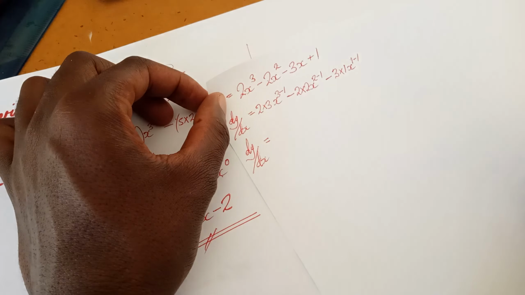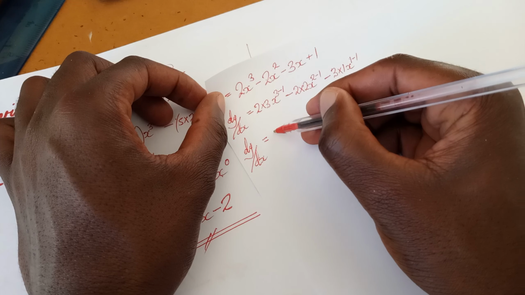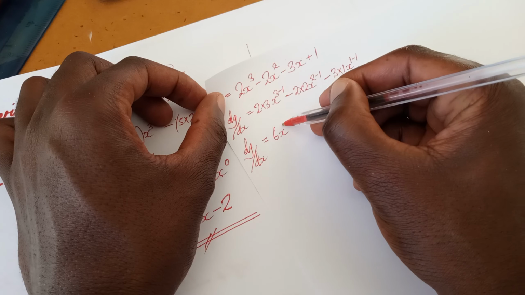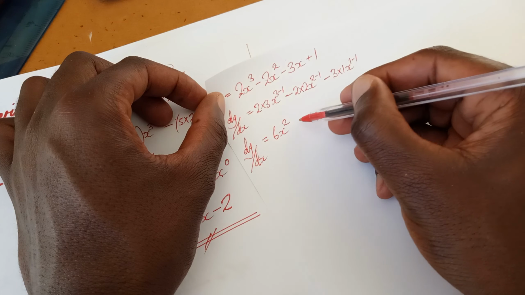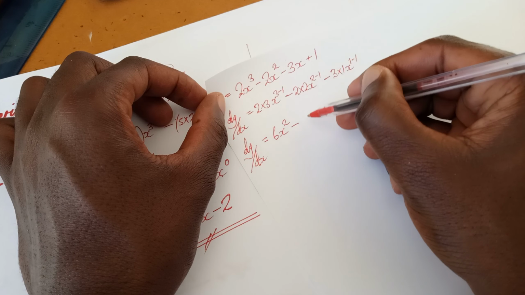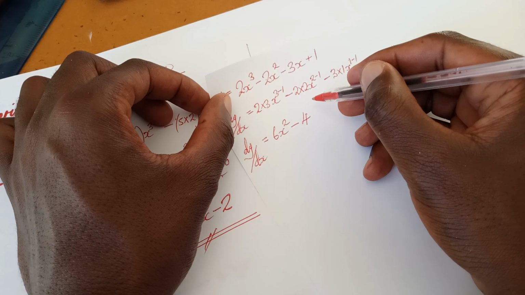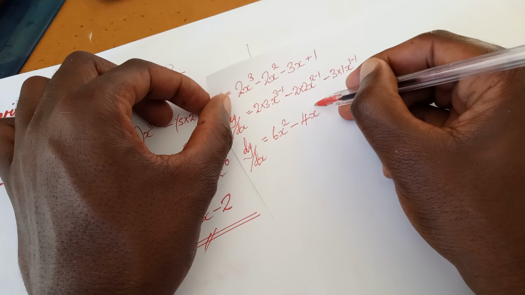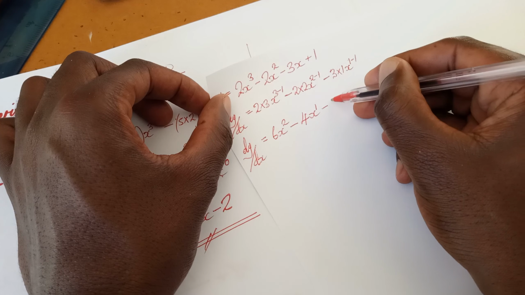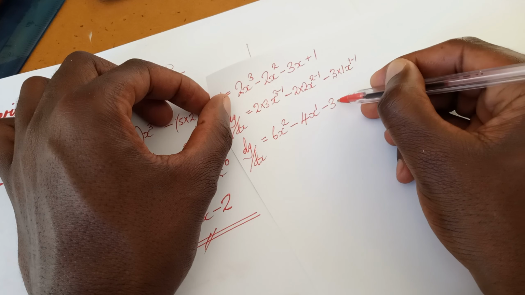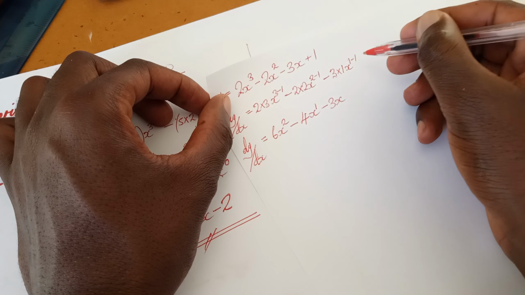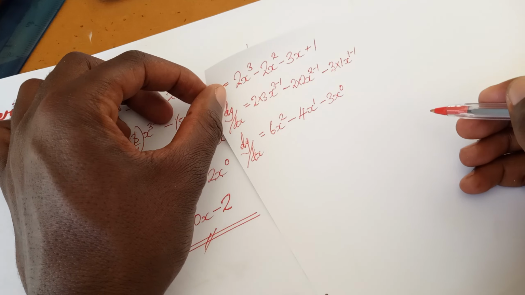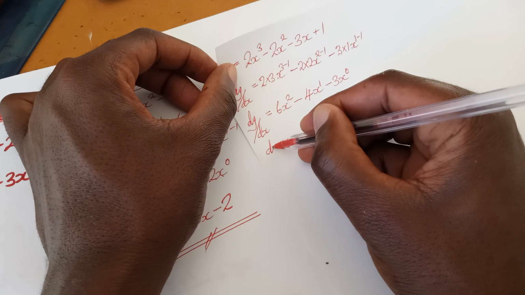so 2 times 3 gives us 6x. From 3 we take away 1, remain with 2, like that. So this will be minus 2 times 2 to give us 4, okay? From 2 we take away 1, remain with x to the power of 1, minus 3 times 1, it is 3, and this will give us x. From 1 take away 1, it is 0.